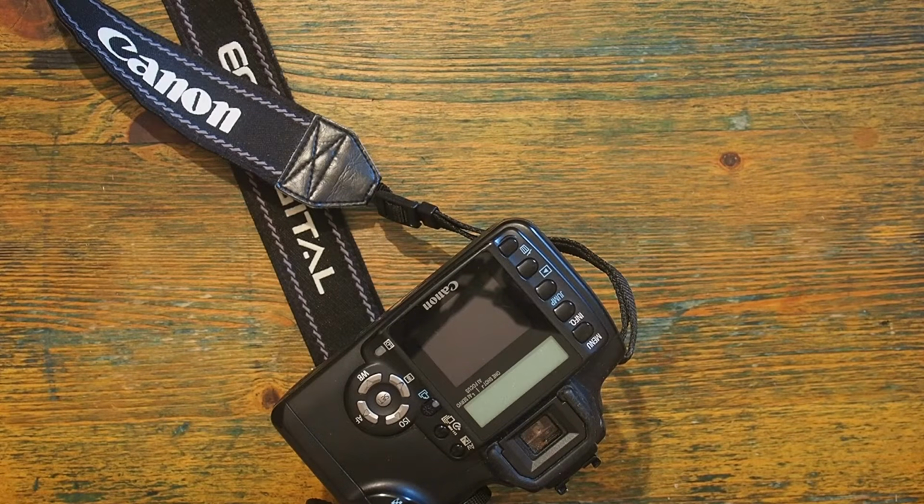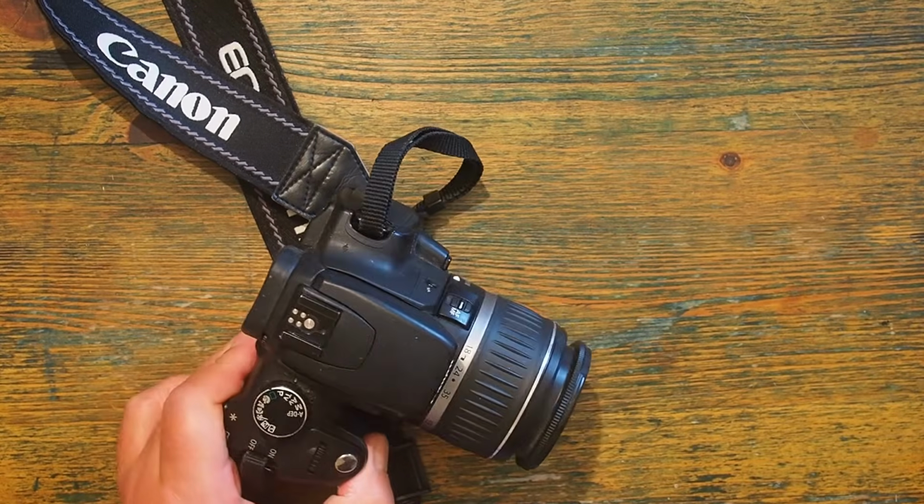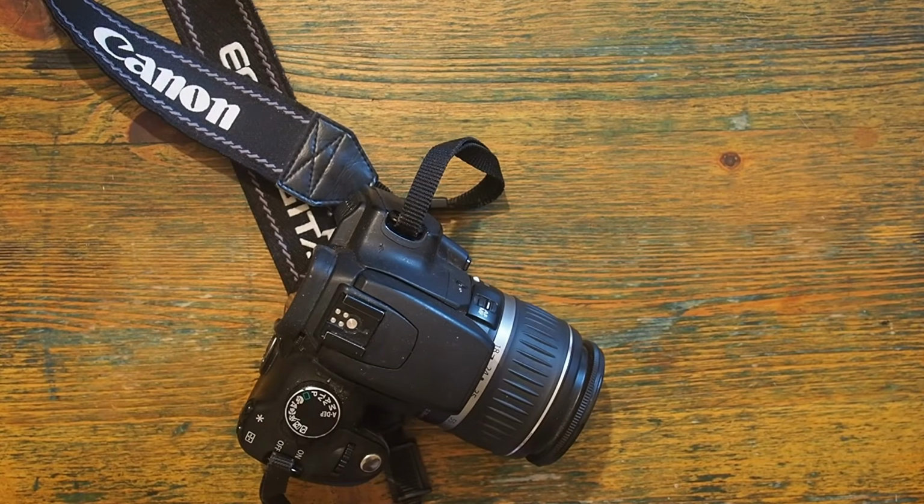It's autofocus. It has got through the lens autofocusing, which has got 7 focus points. You can of course use it as manual focus. The shutter speeds are bulb and then 30 seconds to 1/4000th of a second, and the ISO range is 100 to 1600. It has a built-in pop-up flash.